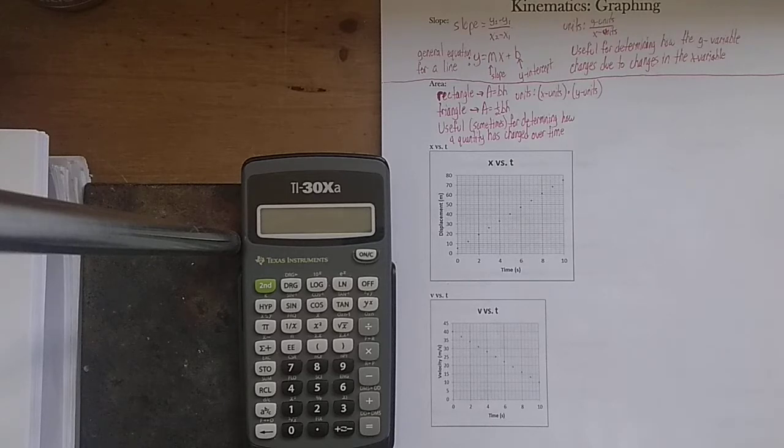Okay. Now we're going to look at a few different types of graphs, x versus t, v versus t, and so on. First thing we're going to do is those slope and area calculations, and then we're going to look at some other questions you might want to know, and we're going to use these slope and area calculations to tease out what information you can get from these types of graphs.